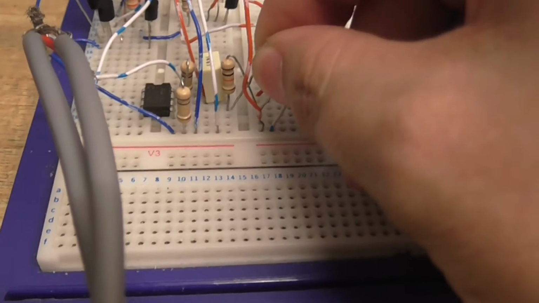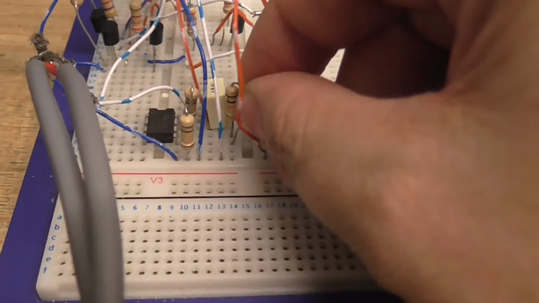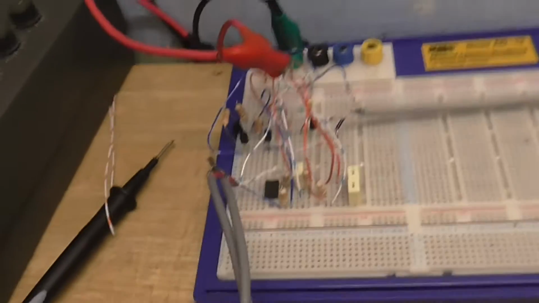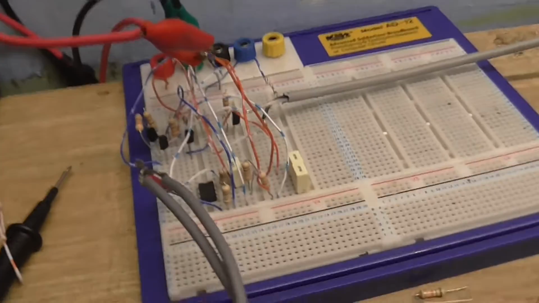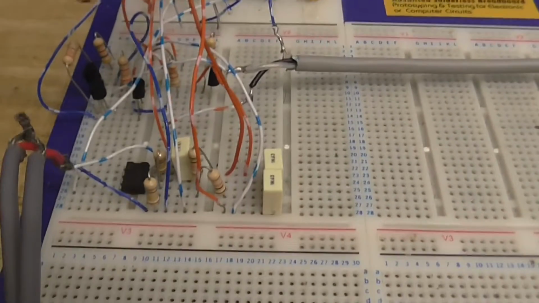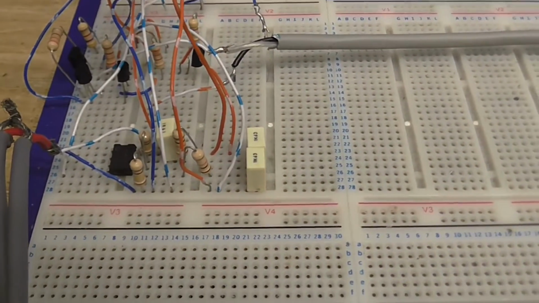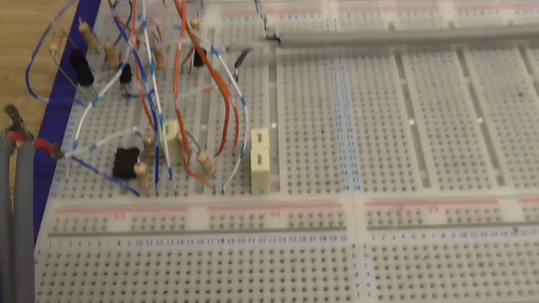Now let's connect up the non-inverting input. Let me just check that schematic. Yep, the non-inverting input is the lower one. I know I'm sounding like a complete dumbass right now. It sounds like I don't know what I'm talking about. But anyway, we've got the differential amplifier hooked up to the op-amp.